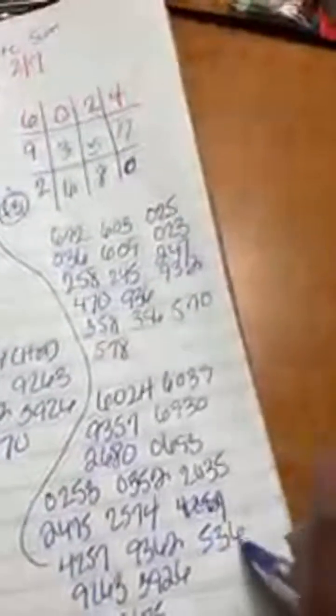And then we could go 3586, 3685, and 5368. All right, the last ones will be 5708, 5807, and 7580. These are all the 4 digits and the 3 digits that could possibly come tomorrow.